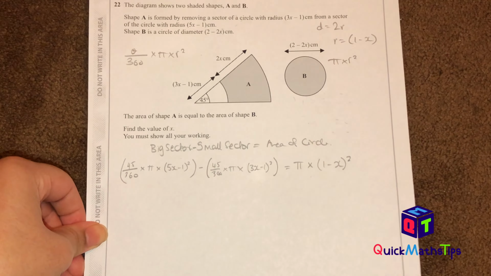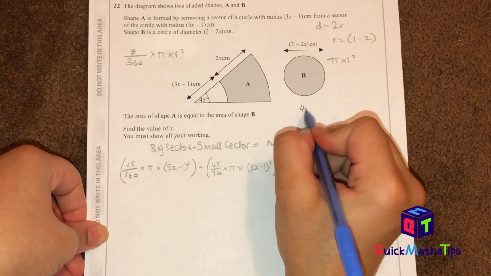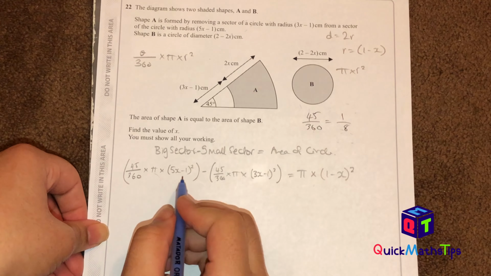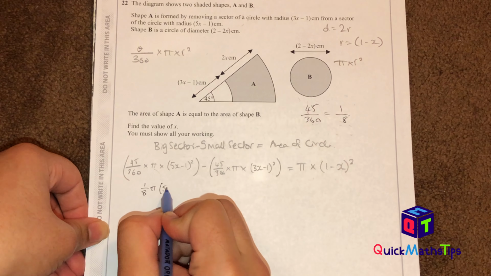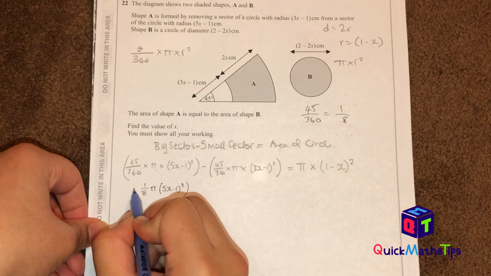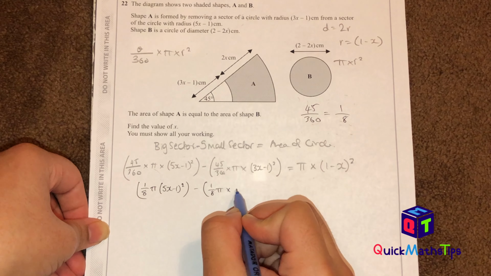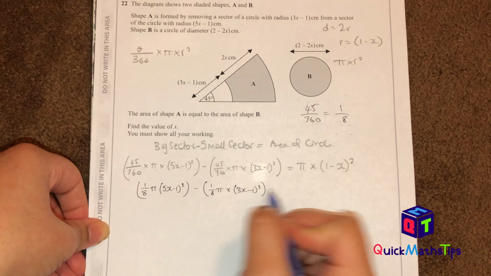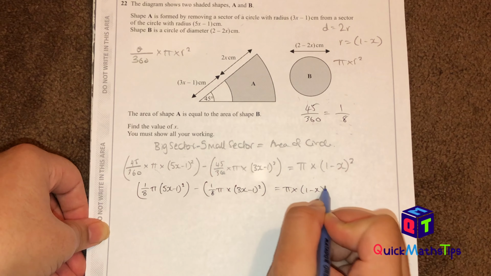Okay? Let's do that in pen actually now. Right, now 45 over 360 can simplify to give me 1/8. So I'm going to write these out as 1/8 pi multiplied by 5x minus 1 squared, take away 1/8 pi multiplied by 3x minus 1 squared, equals pi times 1 minus x squared.